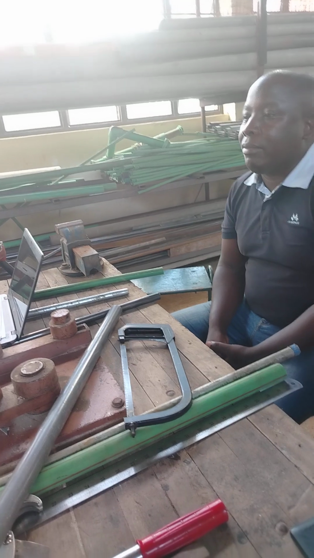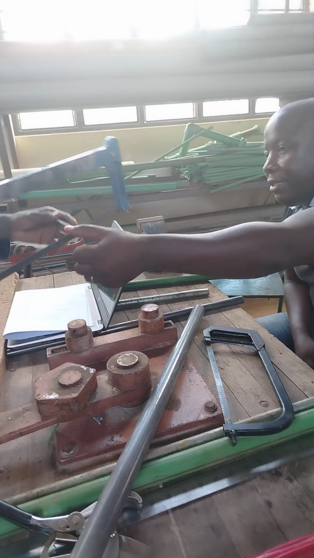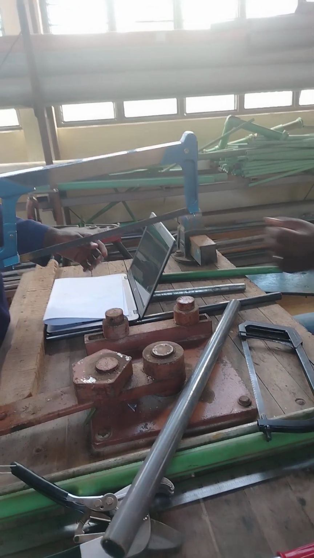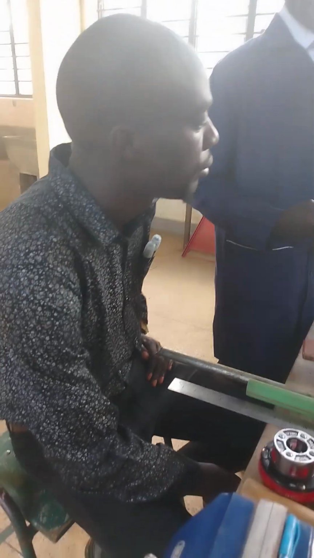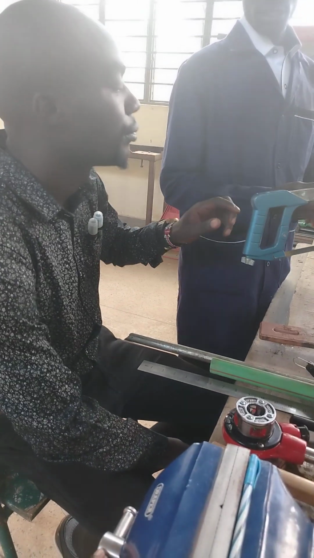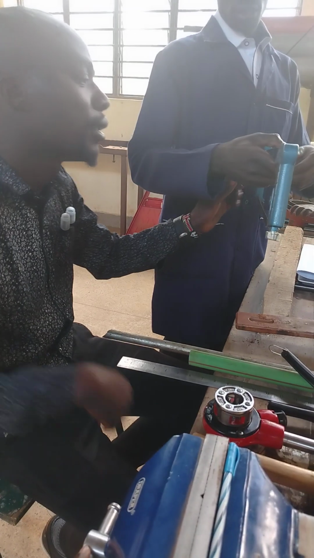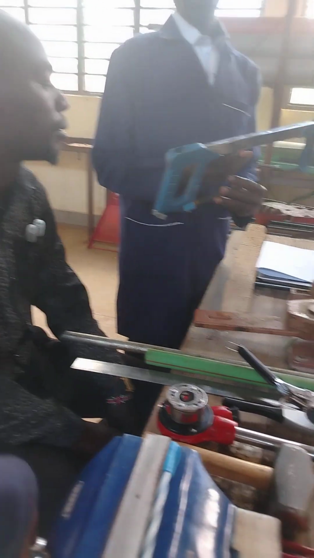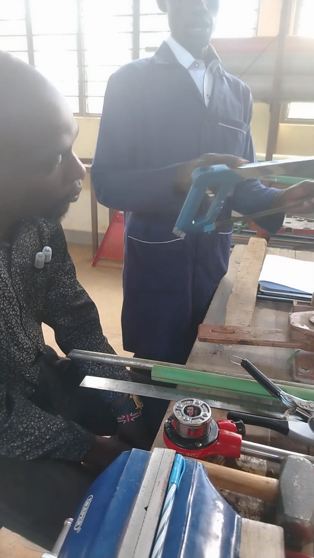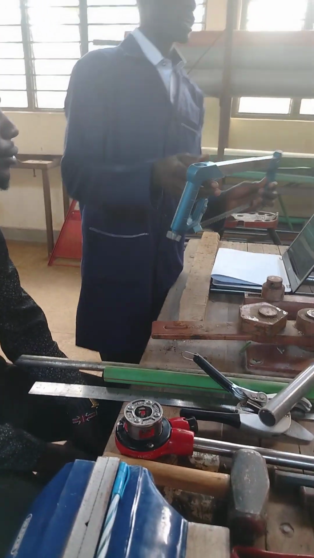Can you show us where the blade is? Yeah, that is the blade. Oliver, what is the other part? Key component? The frame itself. Oliver is telling us that the key component is the frame. Any other key component?